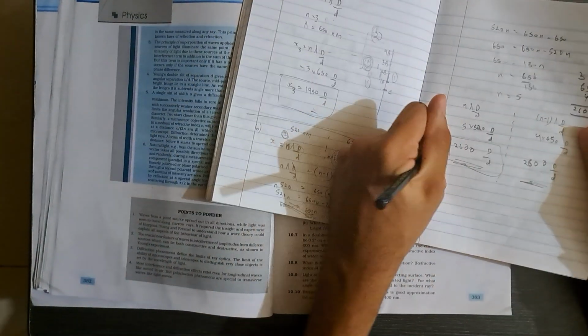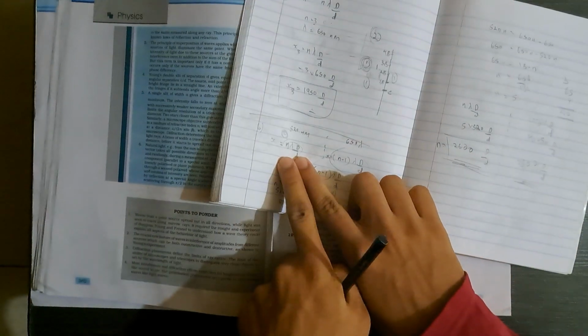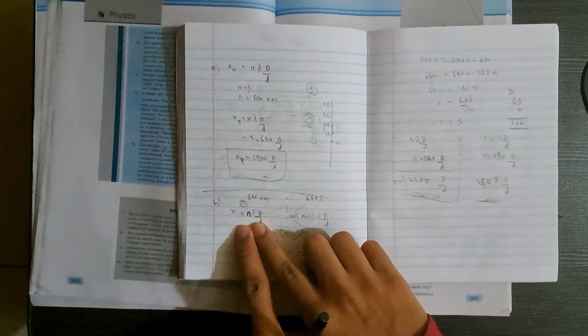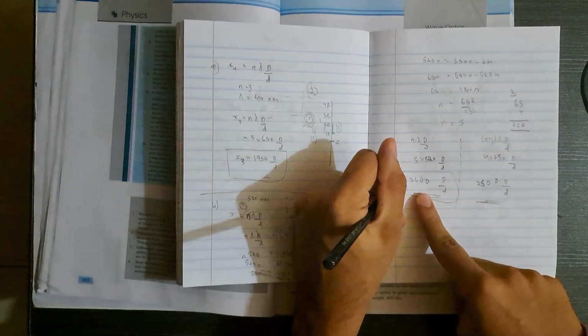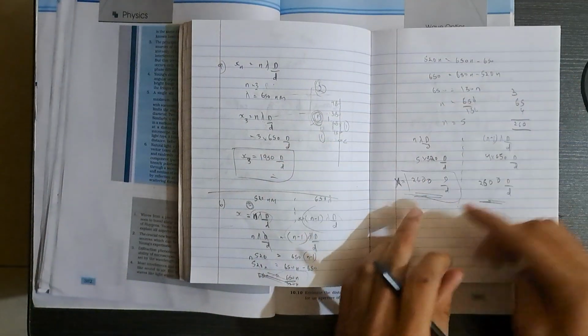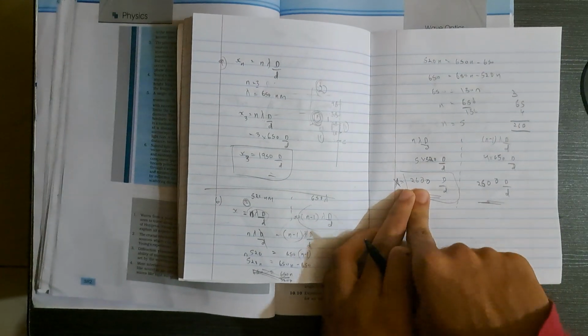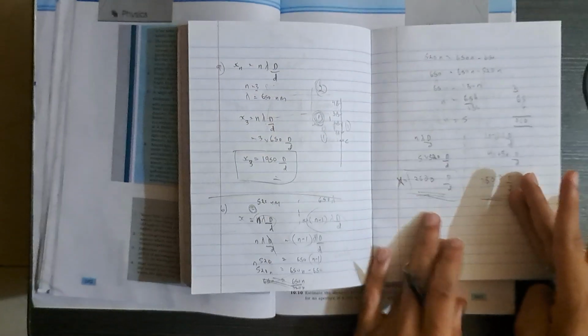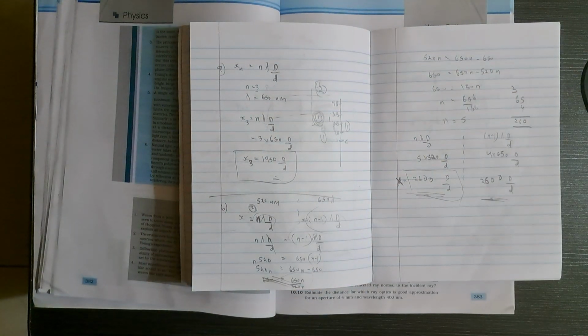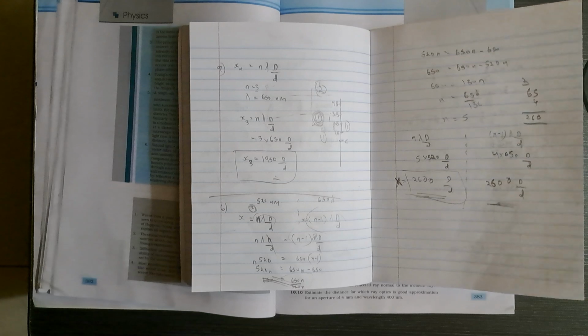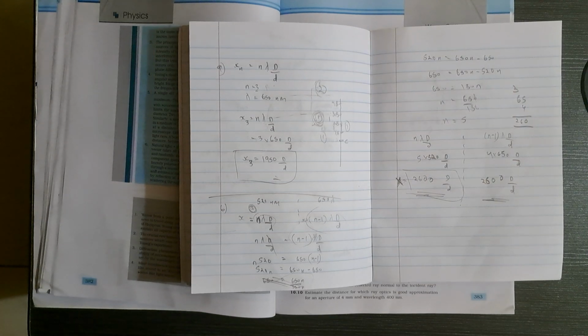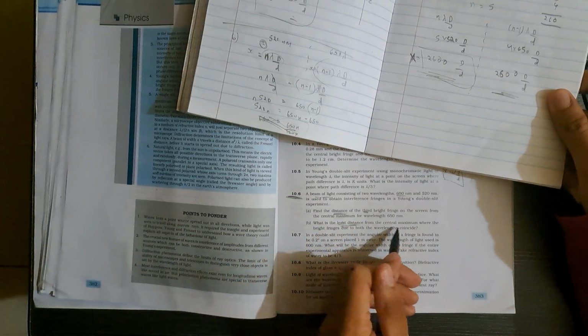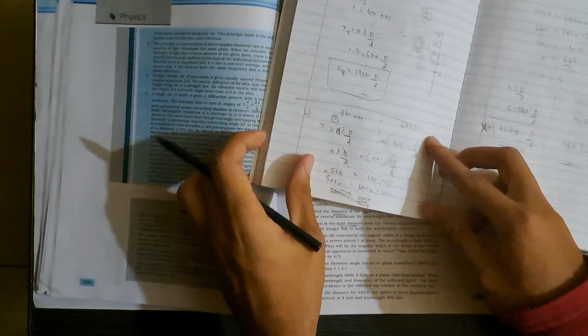26 D by d. It said what is the least distance. So this is distance basically, right? What is n lambda D by d? Distance. What's the formula for distance, for x? So in both I got 2600 D by d and 2600 D by d. So if I put 5 in any of the formulas, I'll get the same 2600 D by d. So yeah, that's it. So that's what they were supposed to find. What is the least distance from the center? So I took the least distance.